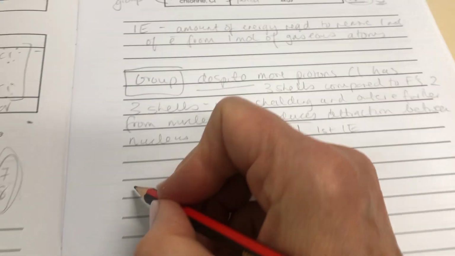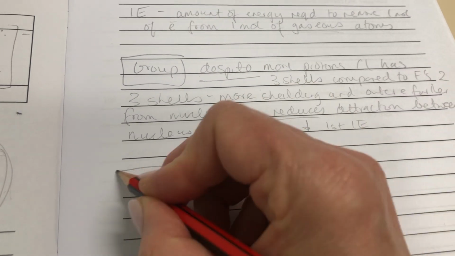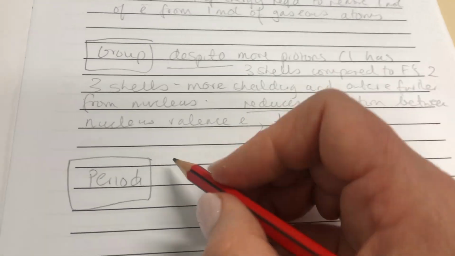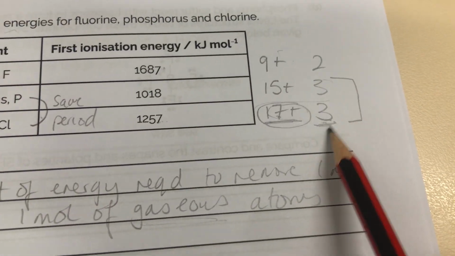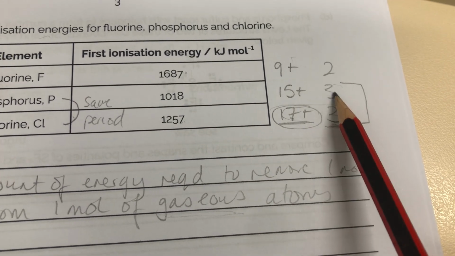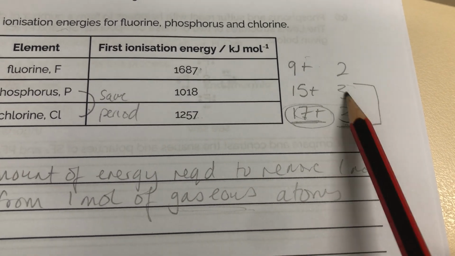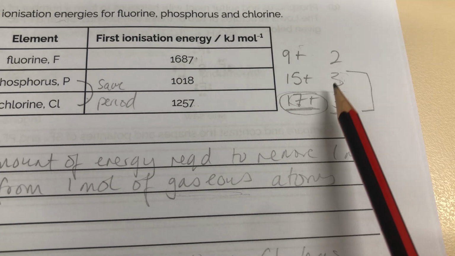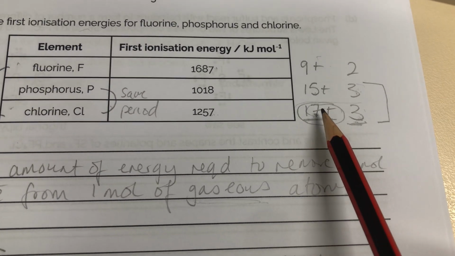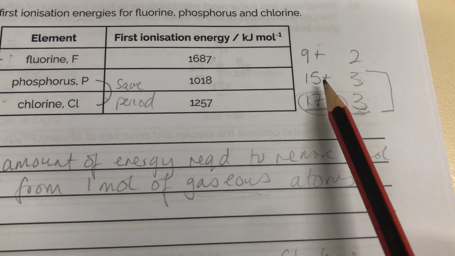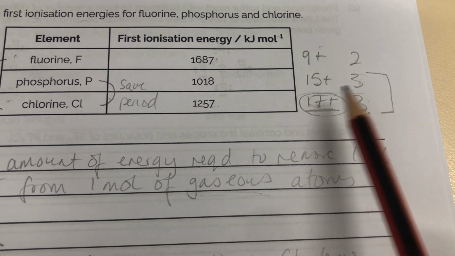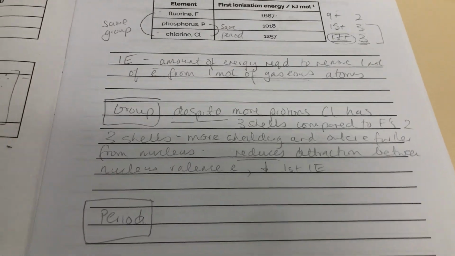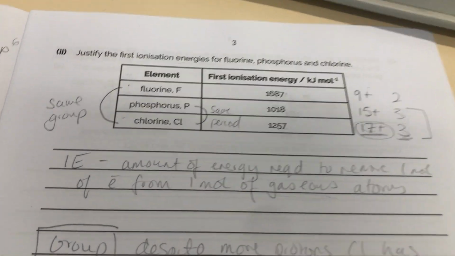Okay, when we're looking across a period, the key ideas are, so we're looking at these two here, right? We're looking at these two comparisons. Both have the same number of shells and therefore shielding and general distance. However, your chlorine has got a stronger nuclear charge than your phosphorus, so chlorine is going to have a greater attraction between its nucleus and its valence electrons.